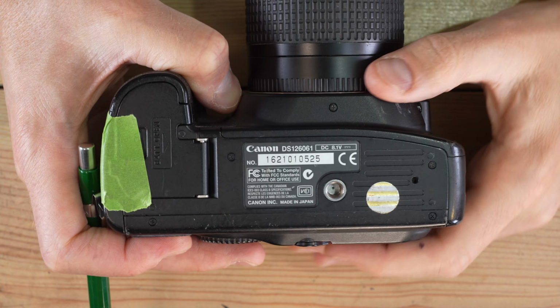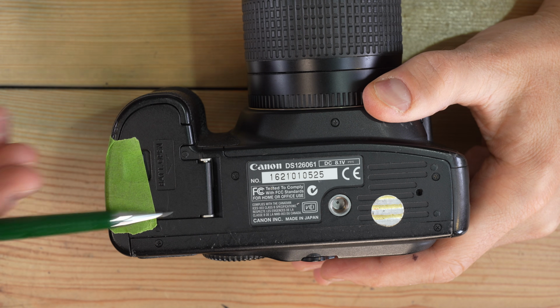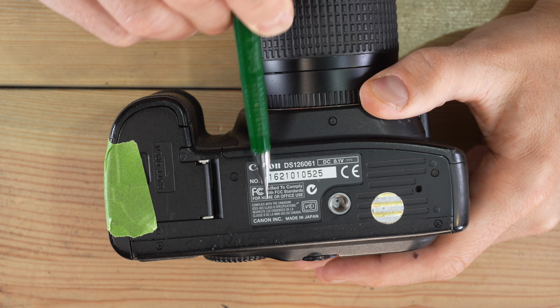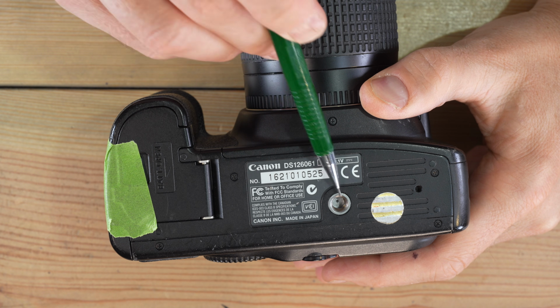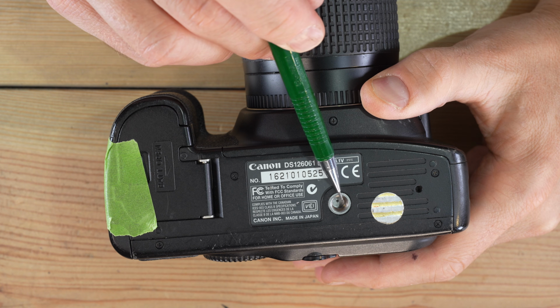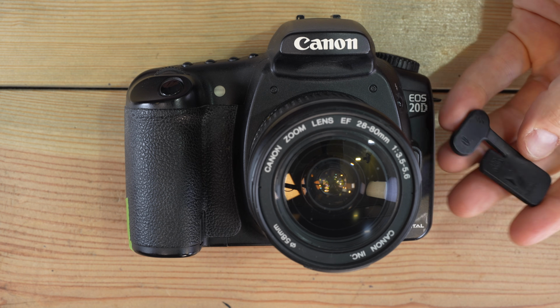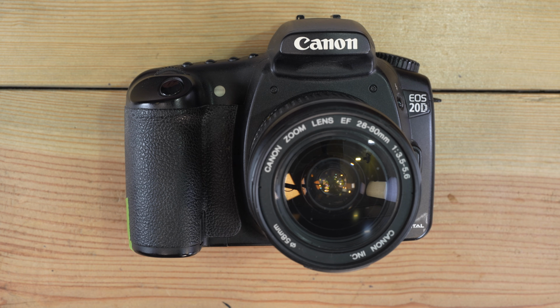The bottom of the camera has a few things of note. This is the battery chamber over here. This is the serial number, the catalog number, registration and production info, also your tripod socket right here. And I do have some things not to do with this camera. Don't be too rough with the rubber coverings. We're gonna start right there.